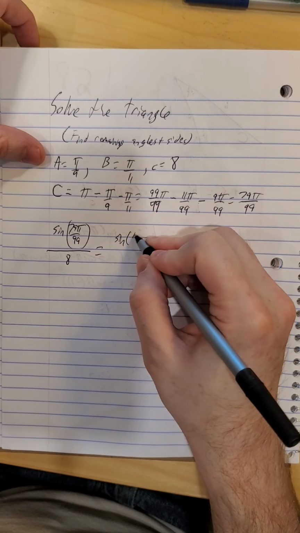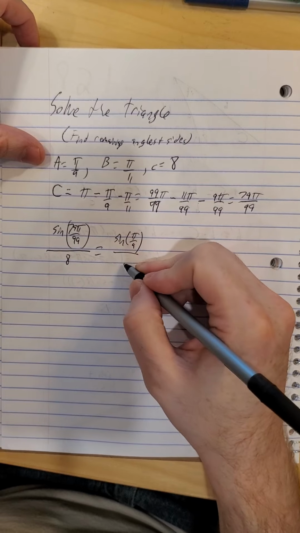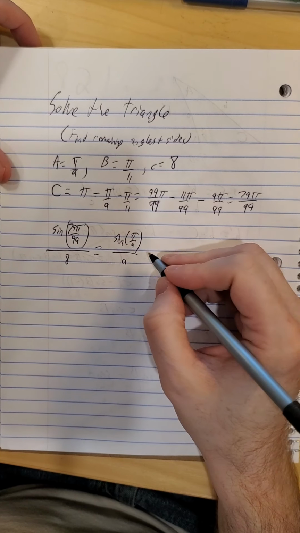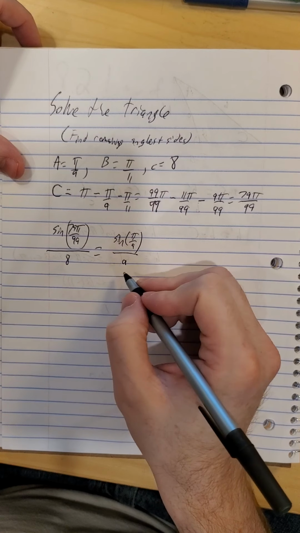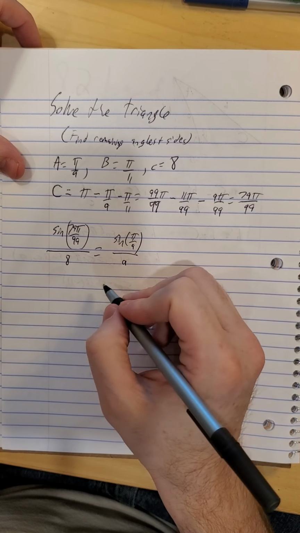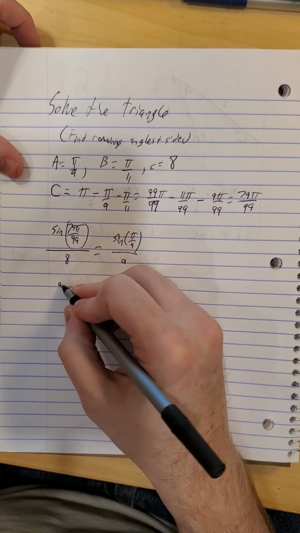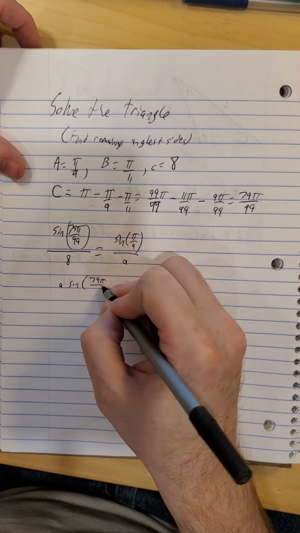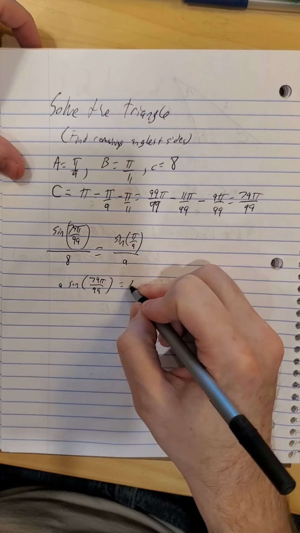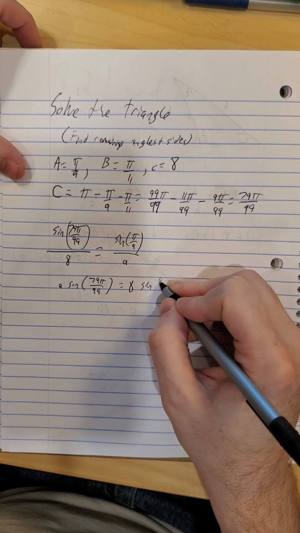So sine of pi over 9 out of our unknown a. So we can clear the fractions out, and we have a sine of 79 pi over 99. It's worth 8 sine of pi over 9.